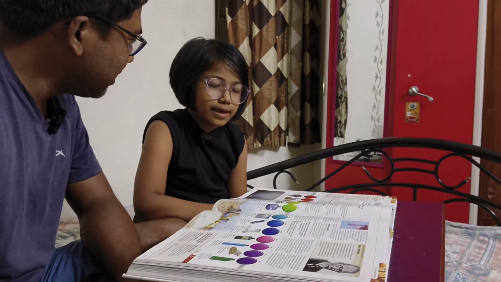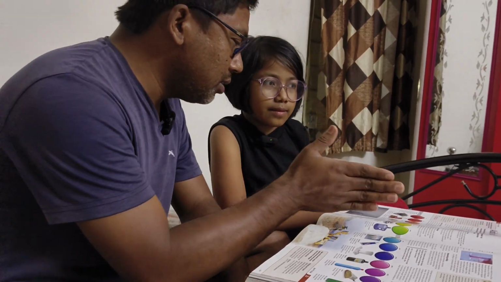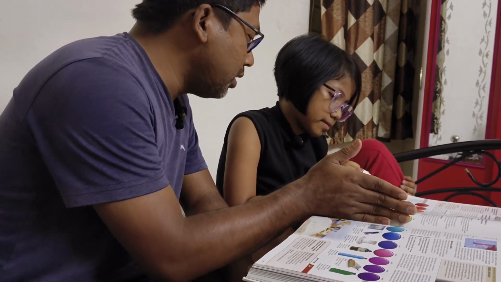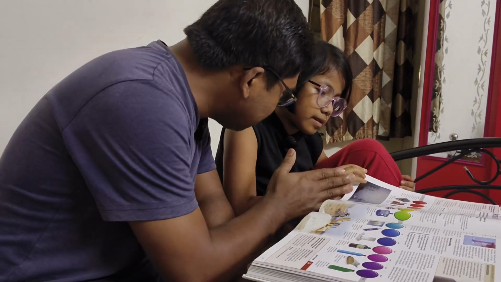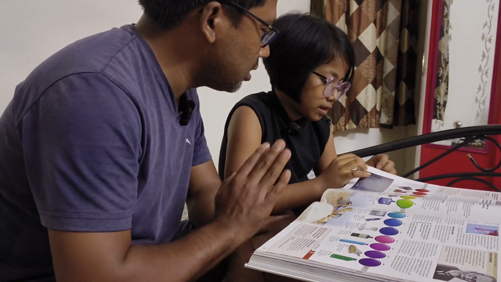But what is the pH of water? pH 6. pH 100? No, pH is always between 0 to 14. If it is near about 7, it is neutral. If it is less than 7, it is acidic. And if it is greater than 7, it is basic, base.